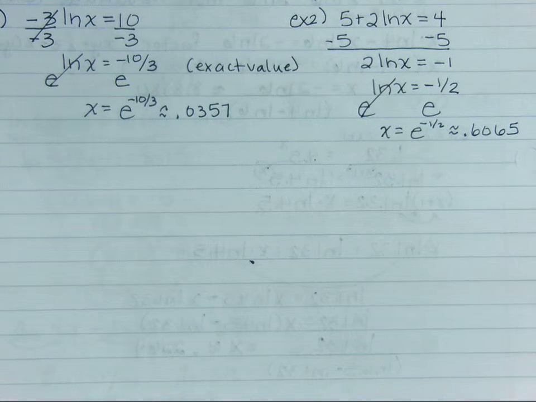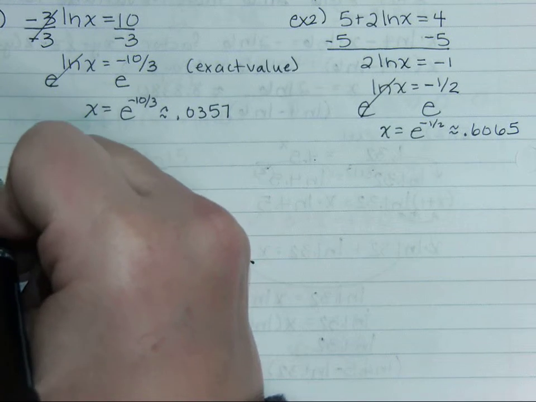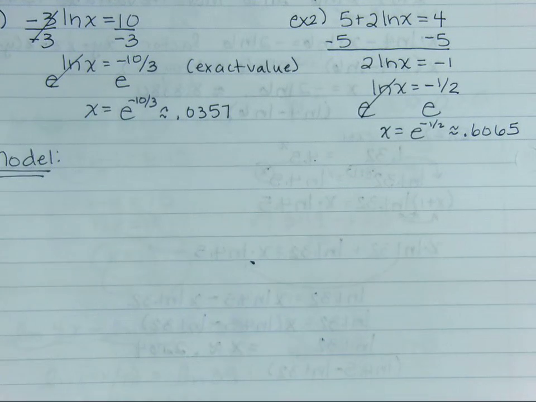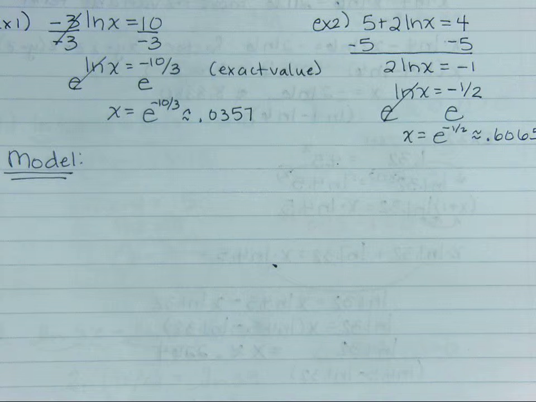We've got one more idea that we need to work with in terms of ln's and e's and exponential functions. We want to look at a general model. It's kind of a model, it's also like a rule, but we want to go through the general idea.